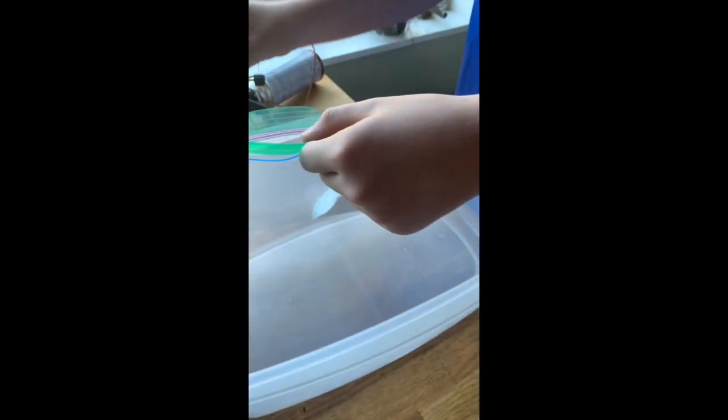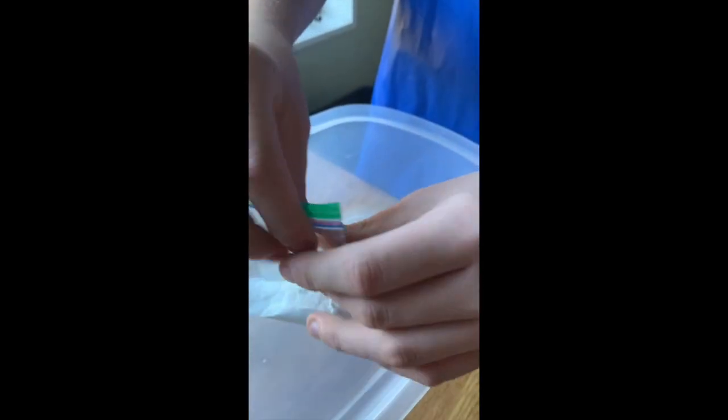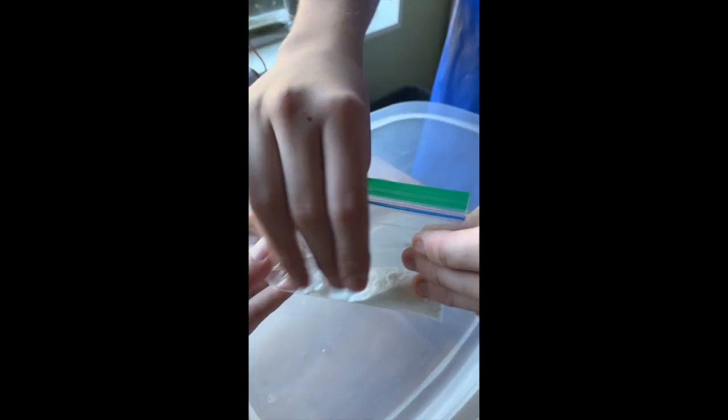And carefully put the beaker into our bag, slightly tilted, so you can get the bag sealed. Try and get the air out as much as you can.